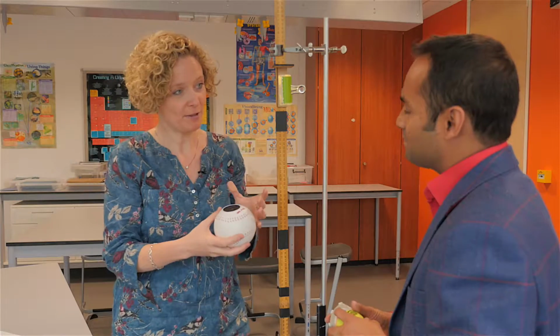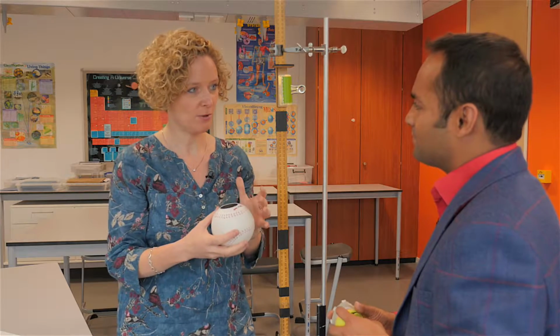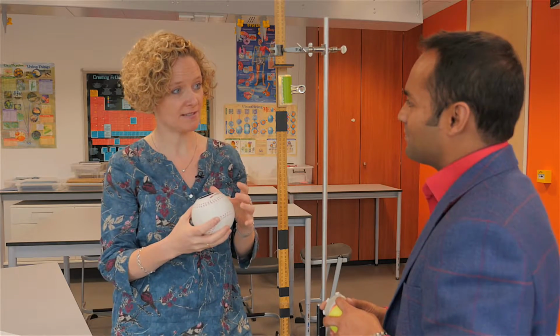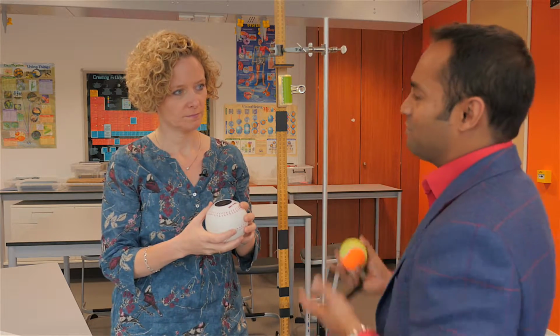Okay, so that's quite impressive, but both these devices measure time to the same degree of precision. They're essentially the same stop clock. That's right, to 100th of a second. But the great thing about this is that we can do it lots of times very quickly, and we can narrow that spread of data. Okay, and that's what makes this method more precise.